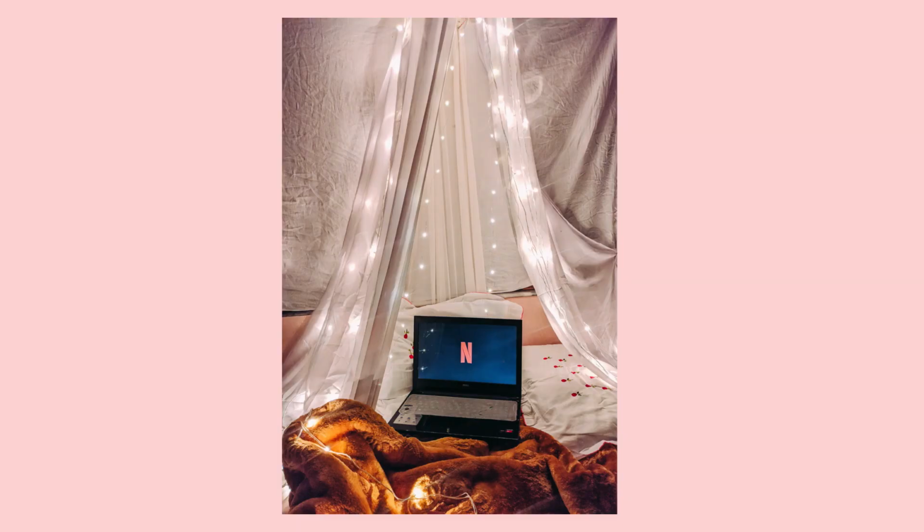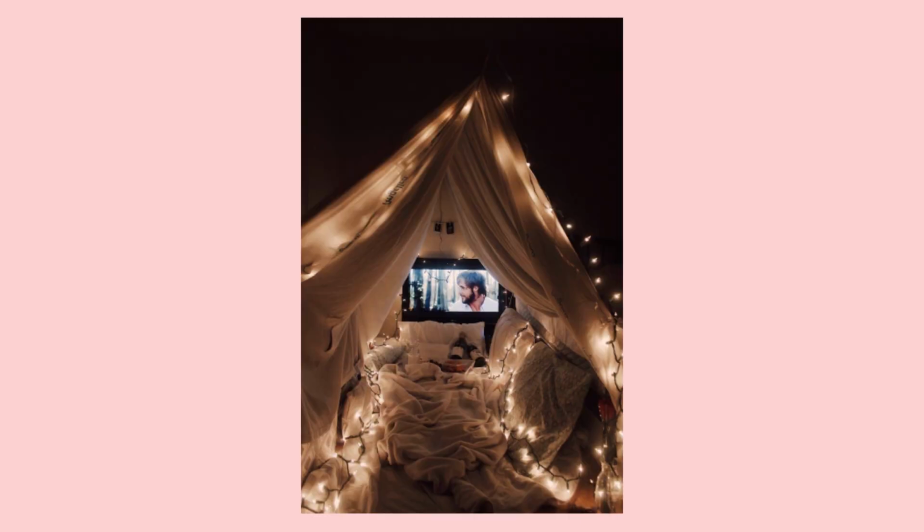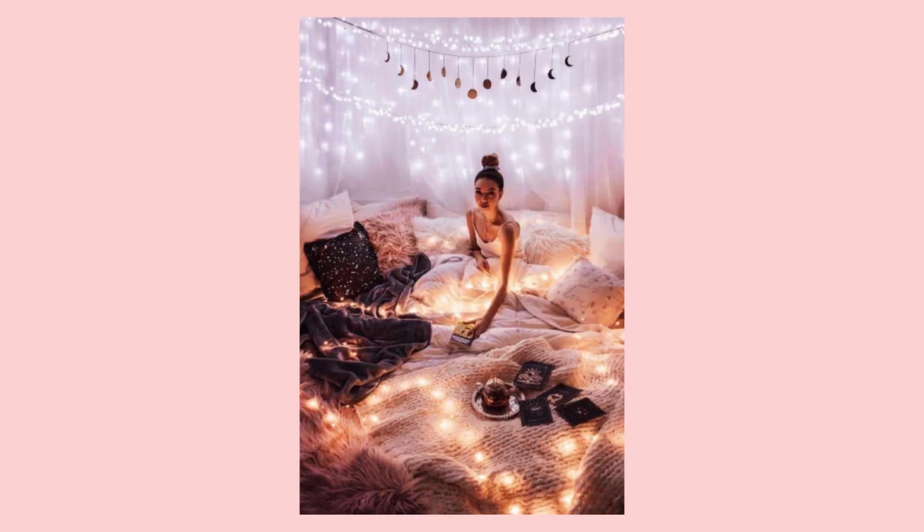For the last picture, I created this beautiful arrangement inspired by Pinterest. I saw these very beautiful images on Pinterest, very dreamy setup, and so I thought of creating one. It's not exactly same, but yeah, it turned out pretty good.